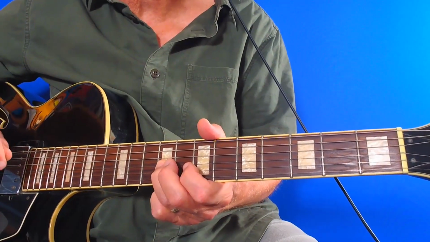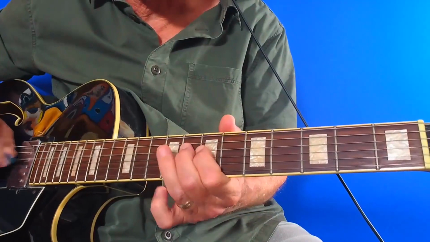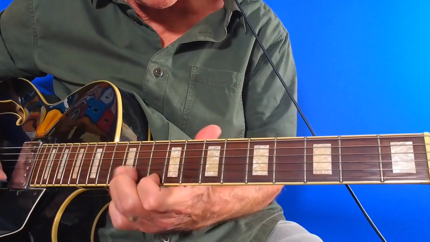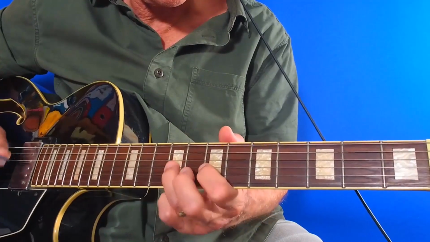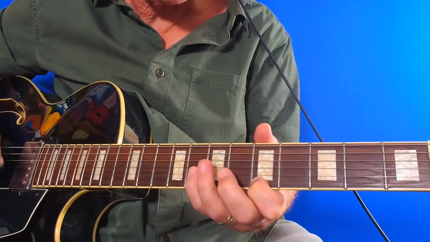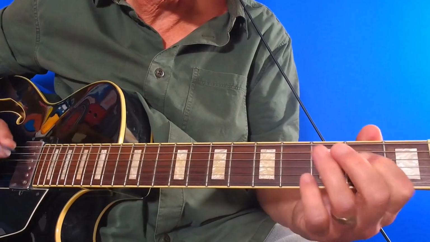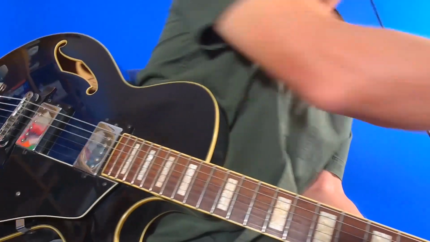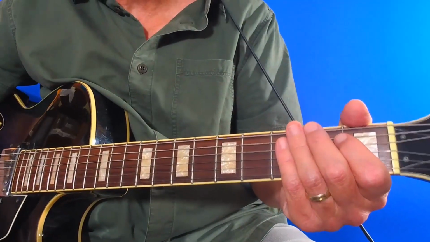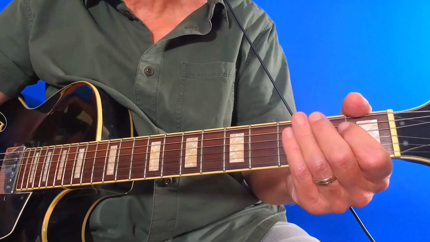But if we repeat this process against a backing track, we can quickly hear that there is much more to lead soloing than just this.